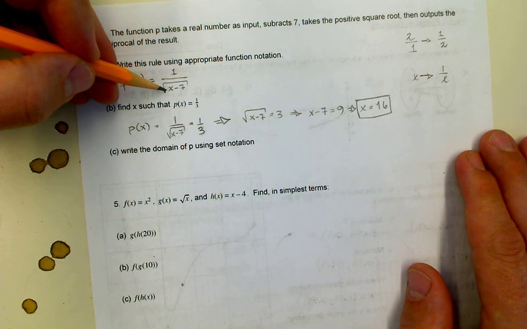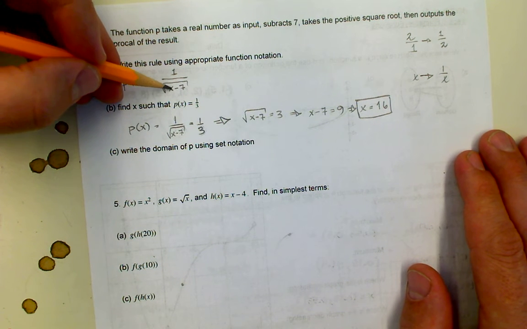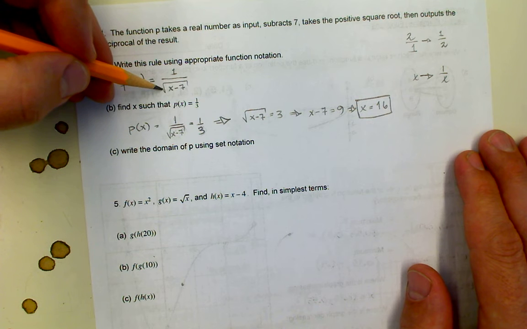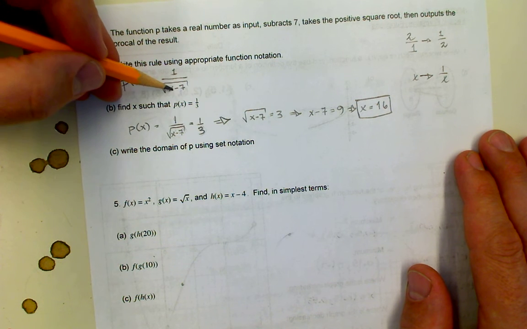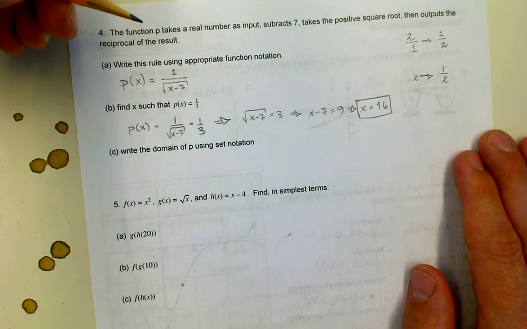No reason in just leaving it. Let's think it through. 16 minus 7 is 9. The positive square root of 9 is 3, and then the reciprocal of 3, that's 1 over 3, 1/3. So it checks out.